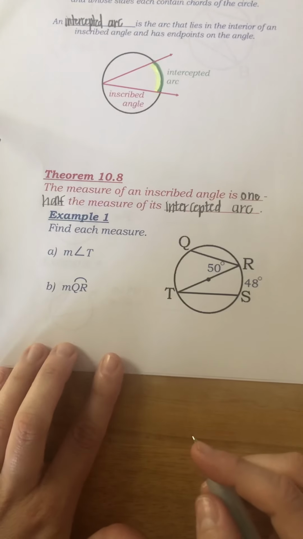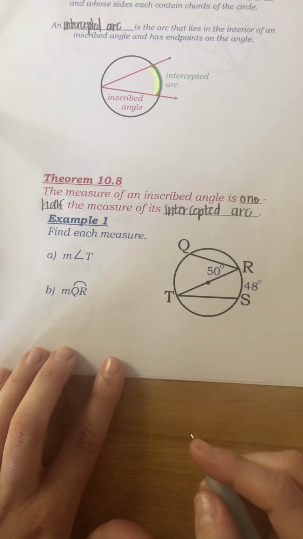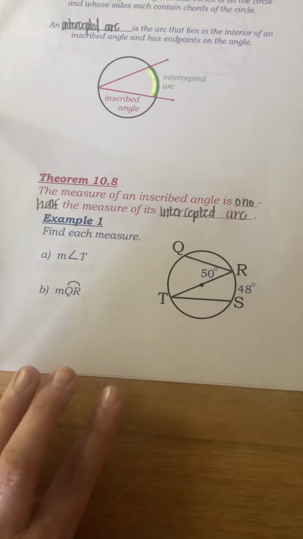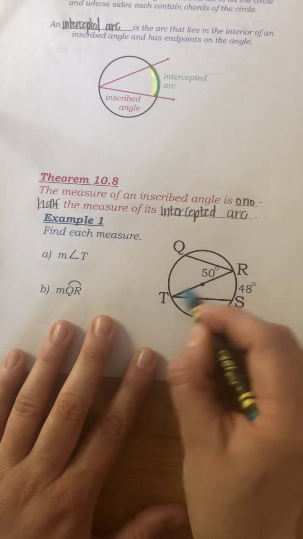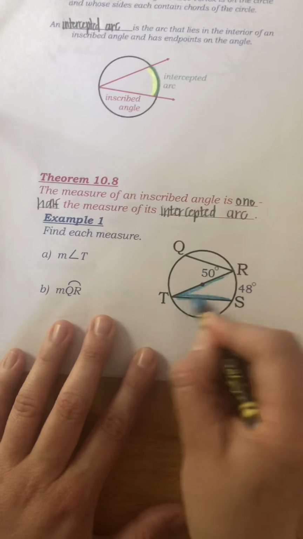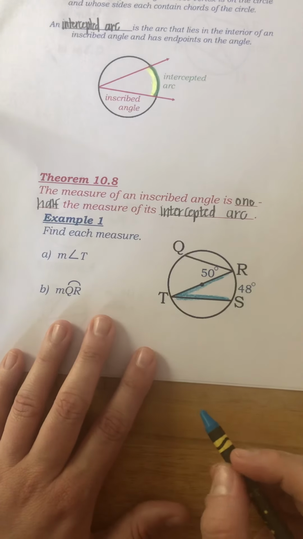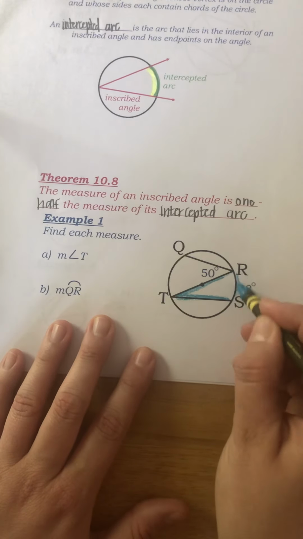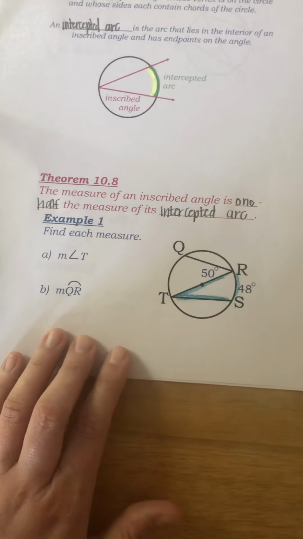All right, example number 1 says find the measure. We're going to start with part A. We're finding the measure of angle T. Angle T is right here. That is an inscribed angle, and it is intercepting this arc right here, which is 48 degrees.